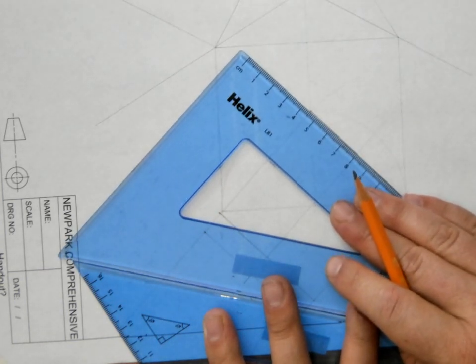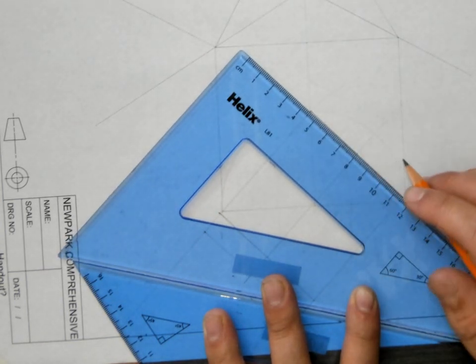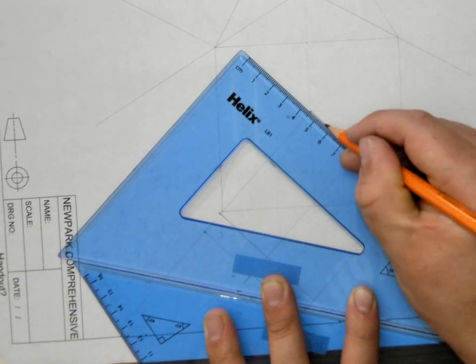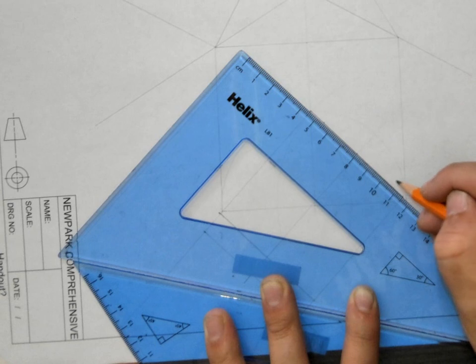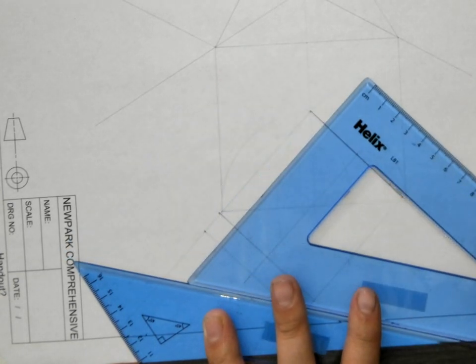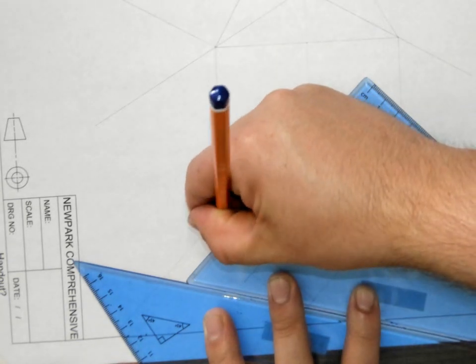And I'm going to go 25 up and below either side of the center line. And I can heavy this portion.